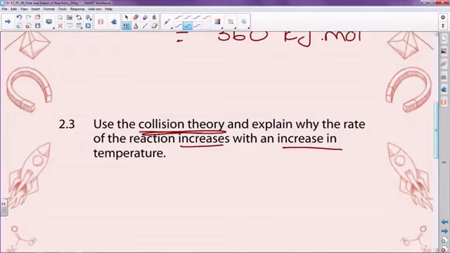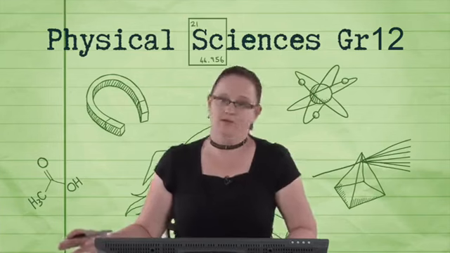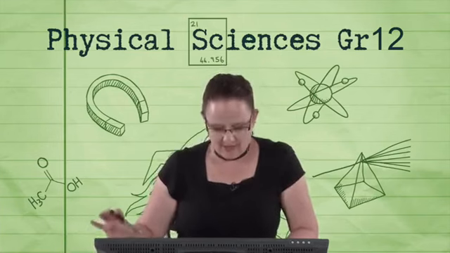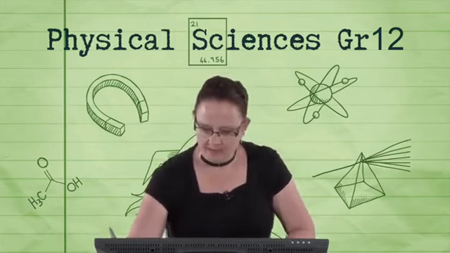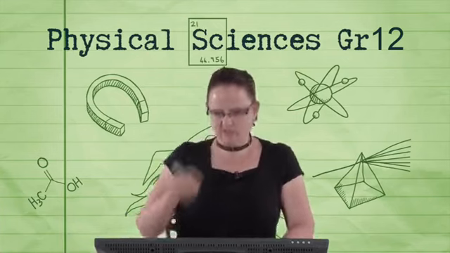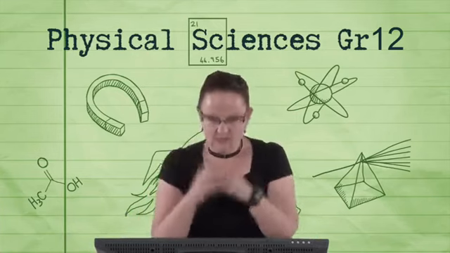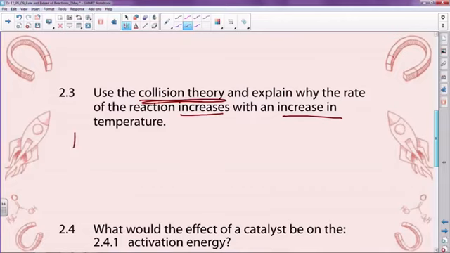It has nothing to do with the graph. It didn't matter about the graph. It was just about what happens with an increase in temperature. So now remember, when we have an increase in temperature, and I'm going to do this in shorthand, if we increase the temperature, what happens here is that we are increasing the number of particles with sufficient energy.